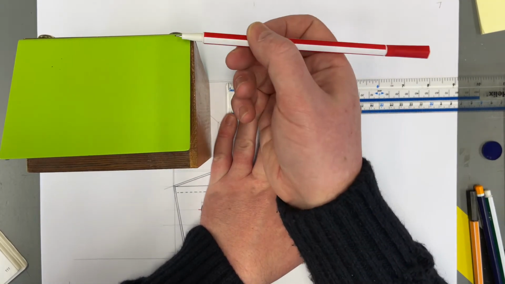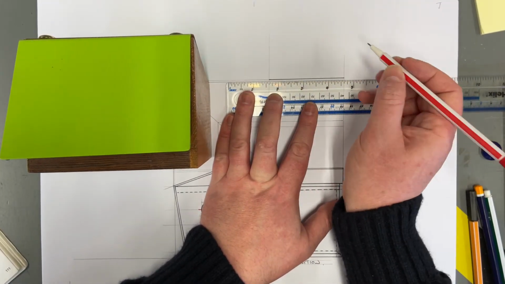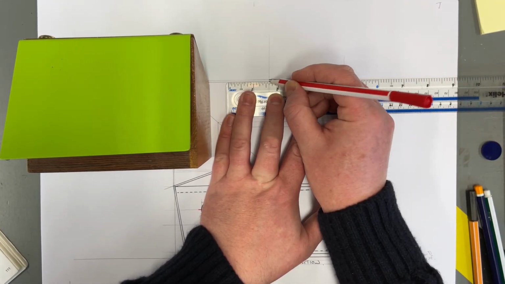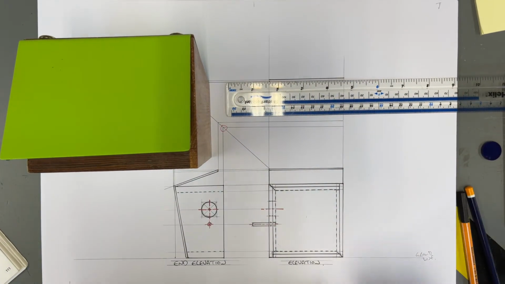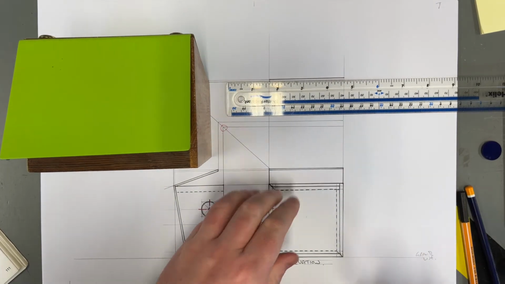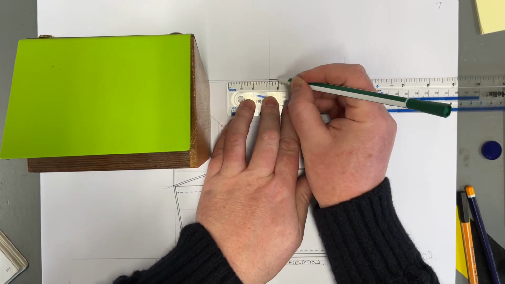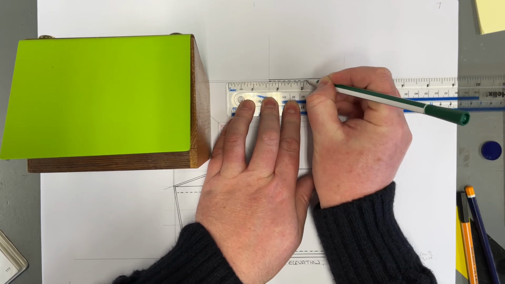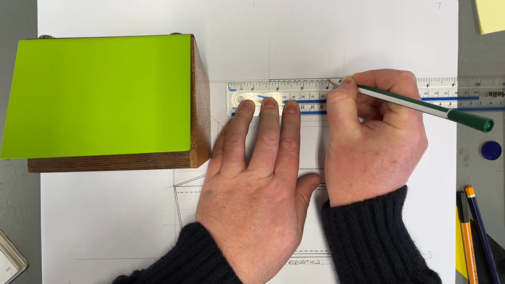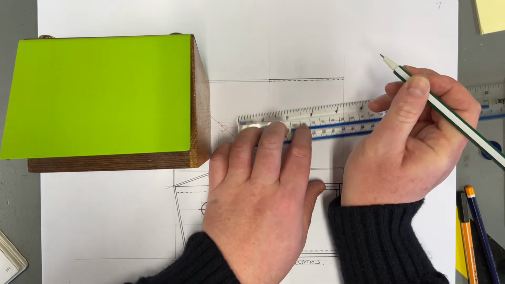That thickness is underneath the metal, but we would still show it. Sorry, I meant to do that in green. That would show us the material thickness.